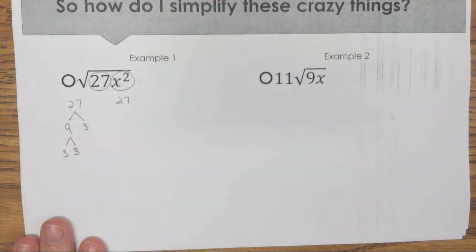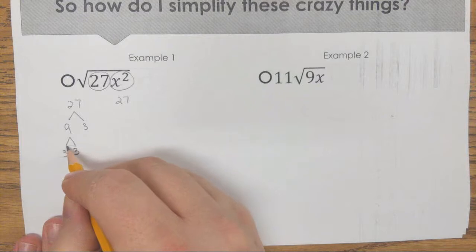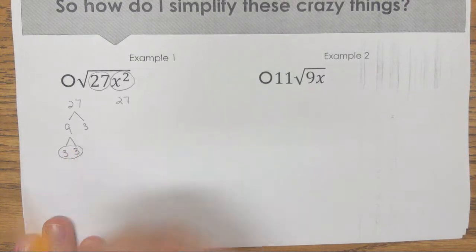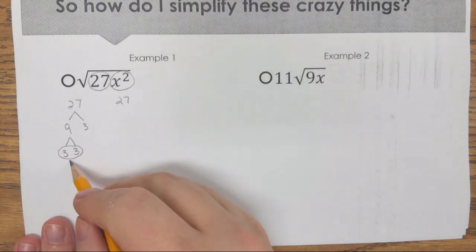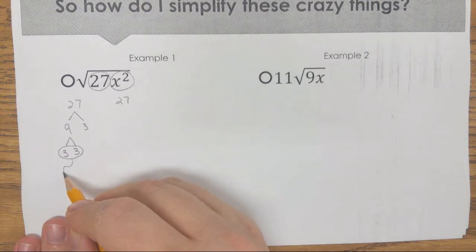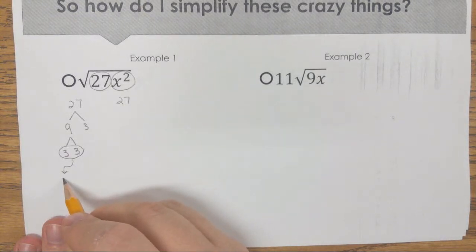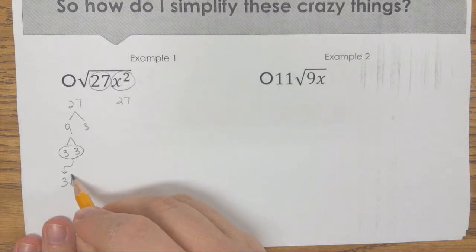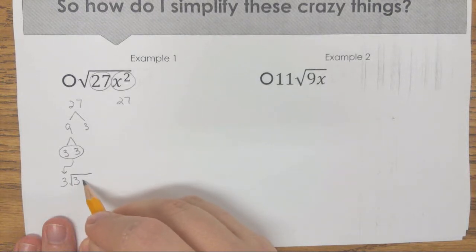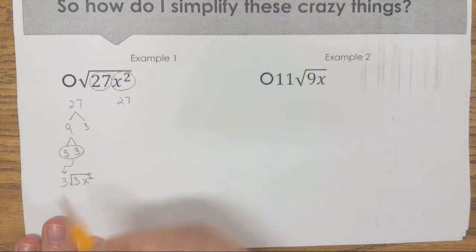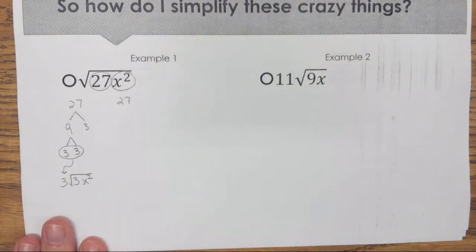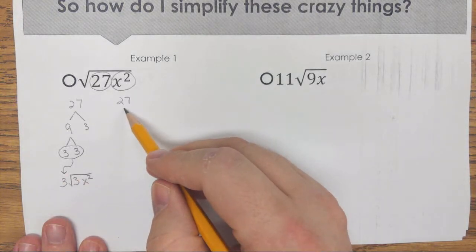And what I'm looking for is pairs of numbers. So I see that I've got a pair of 3s here, which means that this pair is going to come outside as a 3. And then I'm going to leave the other 3 inside with this. Now I'm partially done with simplifying this one.